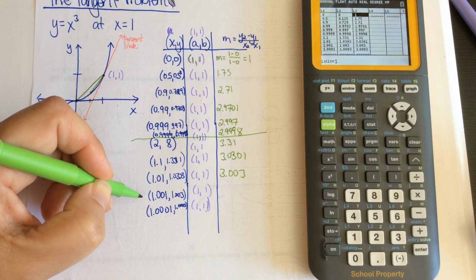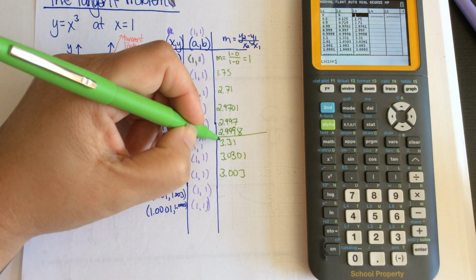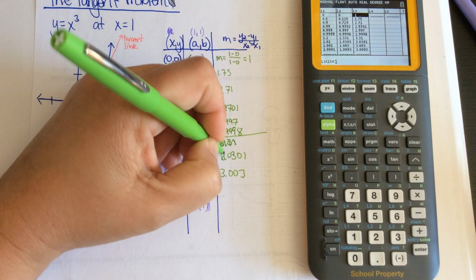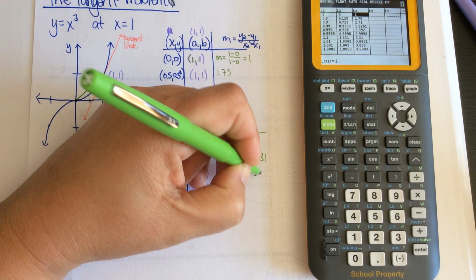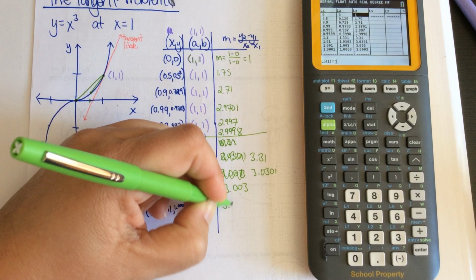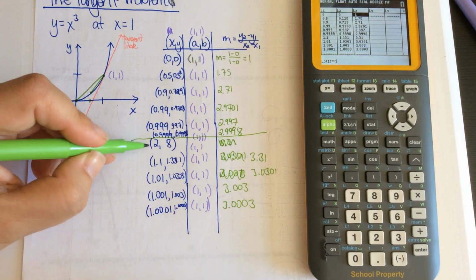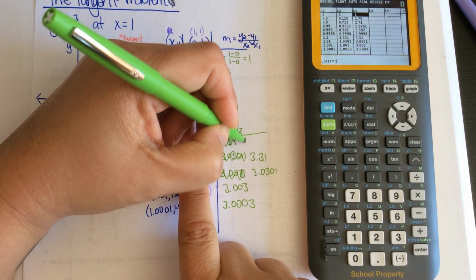Did I not go far enough? What happened? Oh, I didn't put in 2, 8, darn it. Okay, I could calculate this. What is it going to be? 8 minus 1 is 7, 2 minus 1, so this is 7.